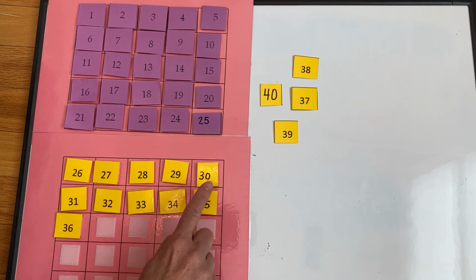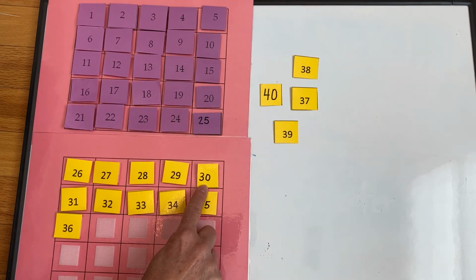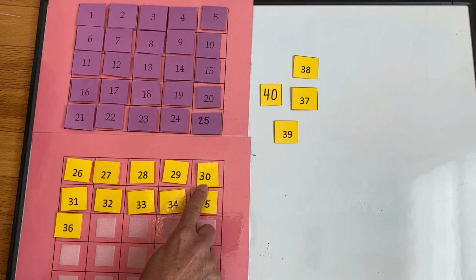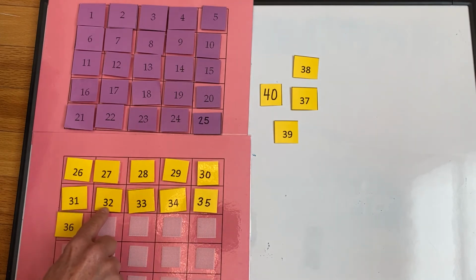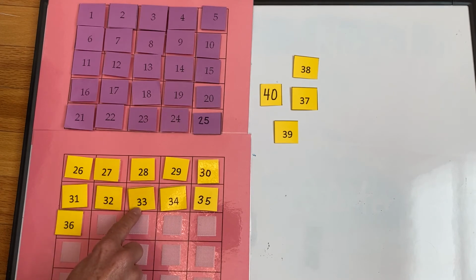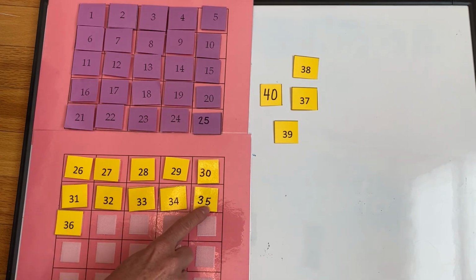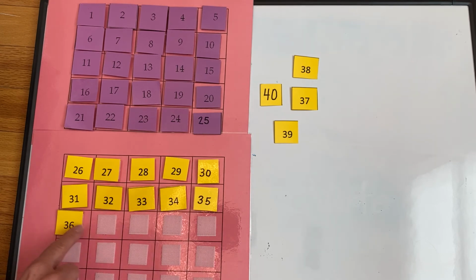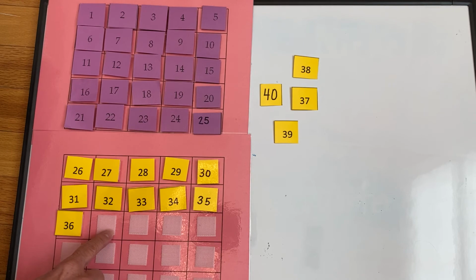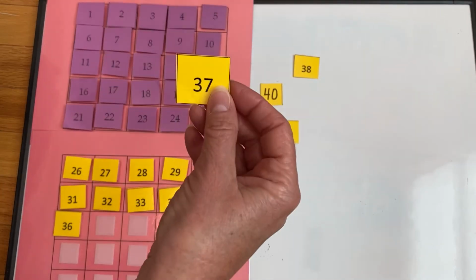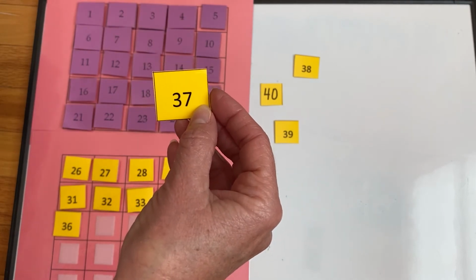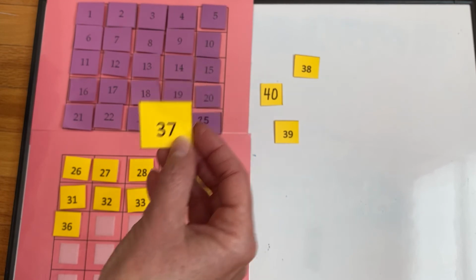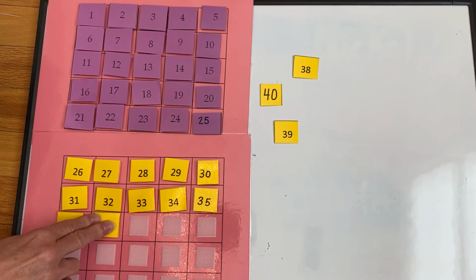All right, Grace and Miles, let's go back to 30. Fingers on number 30 on your calendar. And let's keep counting. Are you ready? Here we go. 30, 31, 32, 33, 34, 35, 36, 37. So the new number you're going to add is a 3 and a 7. And when they're put together, we call it 37. So that's going to be your next number.